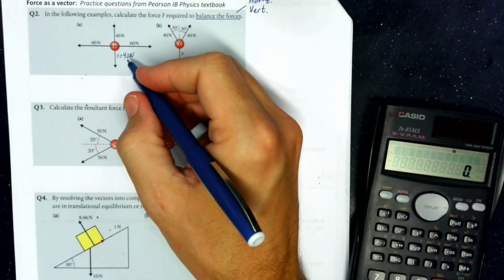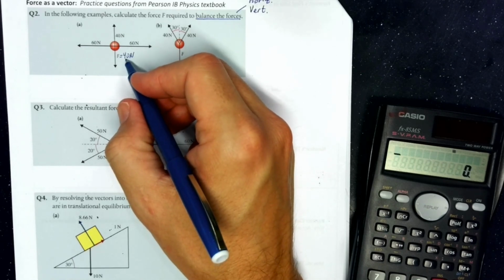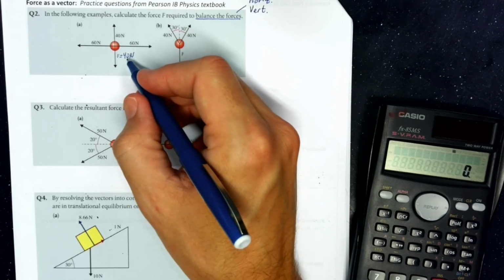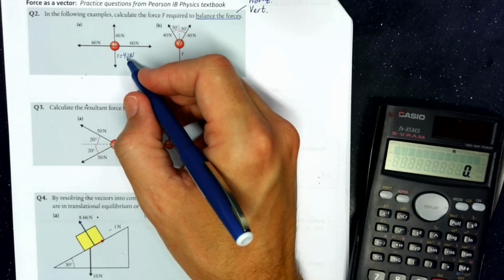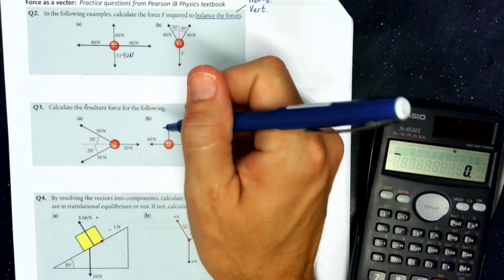Now, if I were to write this out, I'd put a positive for the up and a negative for the down. And so when you add those together, the positive and the negative add together to give you 0, which then balances the forces and gives you 0 net force. And that's it. All right.